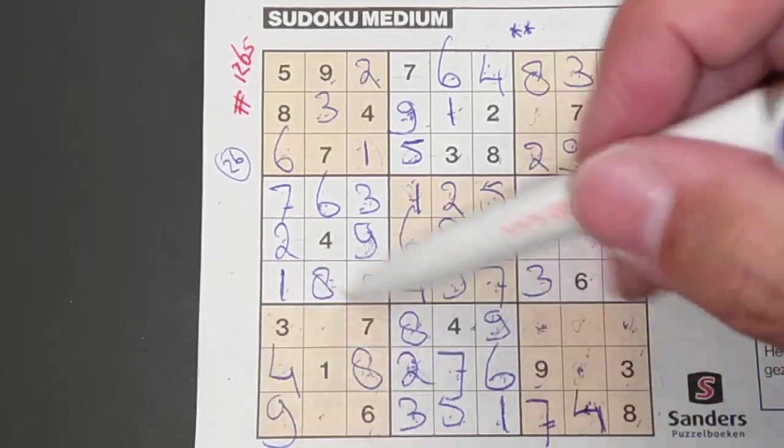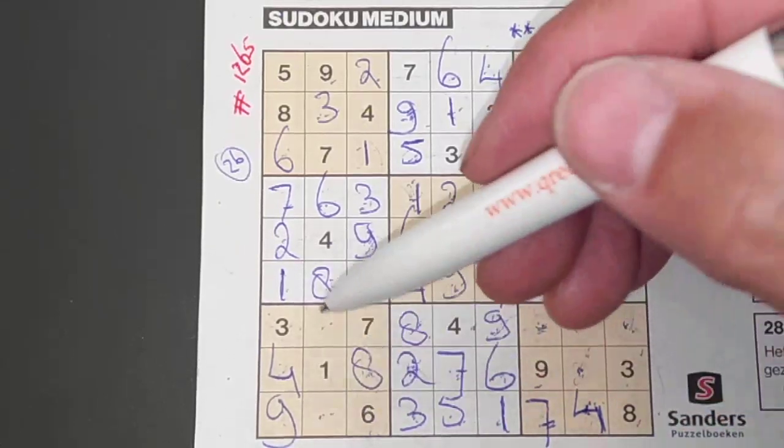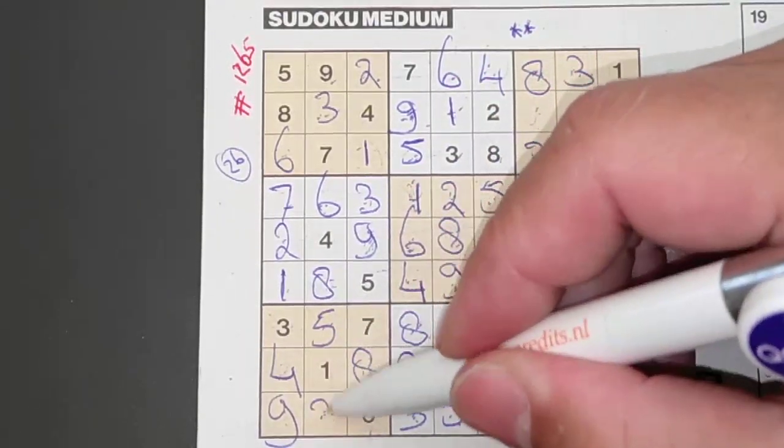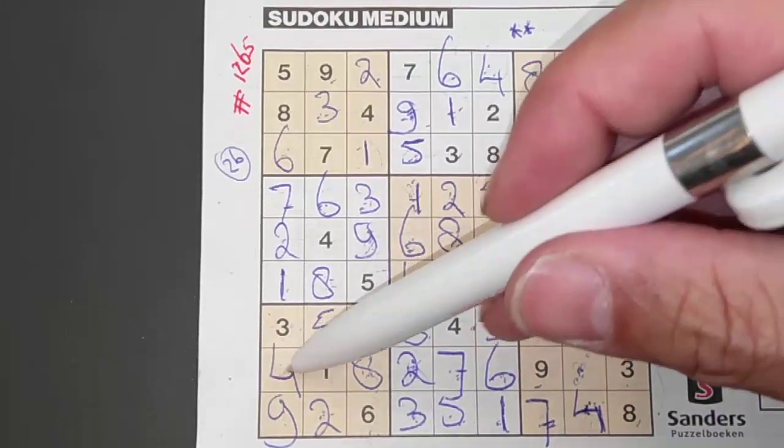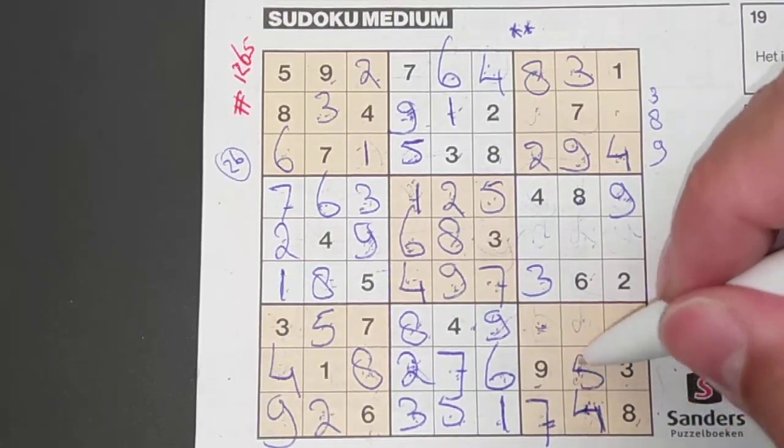Two numbers left in this big square for the numbers 5 and 2. We see here 5, no 5 there. 5 should be here, and the 2 goes there. One number left in this row for the number 5.